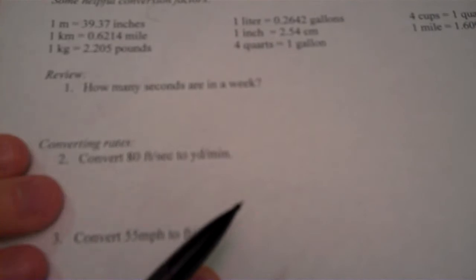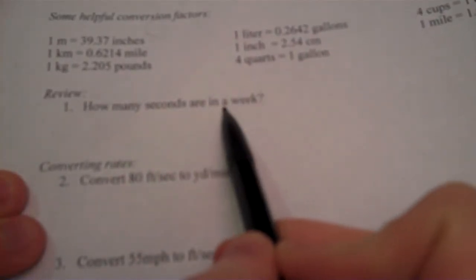All right, so this one you can try on your own first, and then pause the tape and then try it again, okay? So number 1 says how many seconds are in a week. So what we're doing in this one is we're taking a week and we're converting it to seconds. With dimensional analysis, just a reminder, the first thing you do is write down the thing you're starting with. We're starting with a week. We're trying to go to seconds.